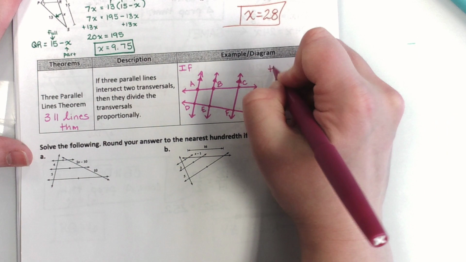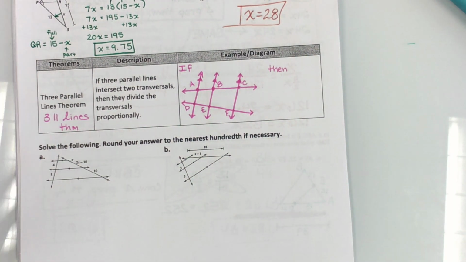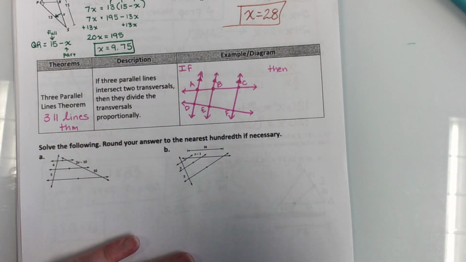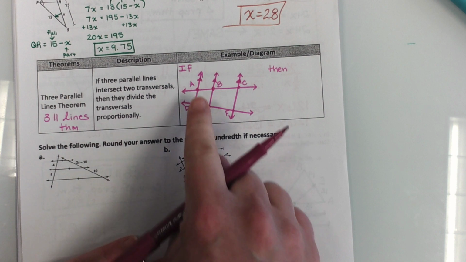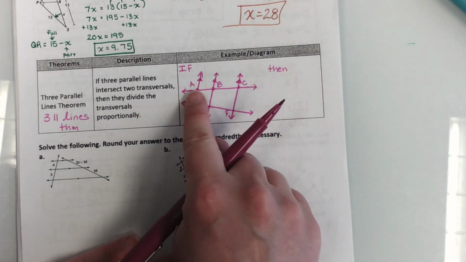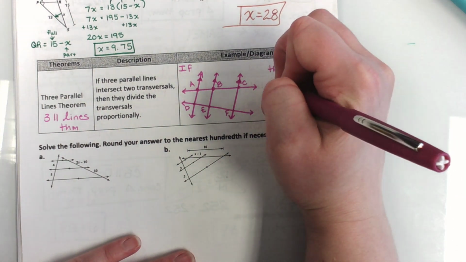If I have that, then the segments created by the transversals going through the parallel lines, specifically the chunks that are on the transversal, not the ones on the parallel lines, those are proportional.